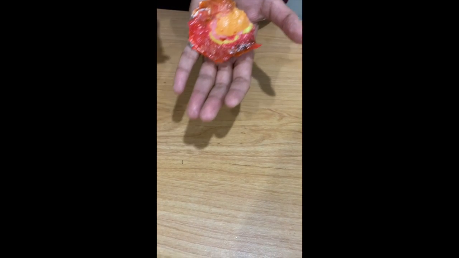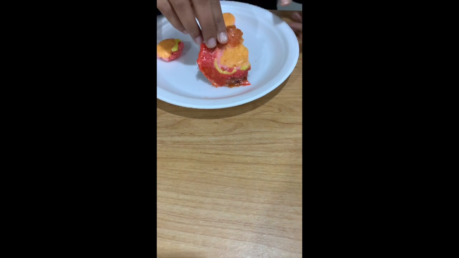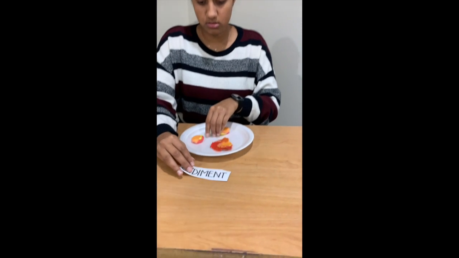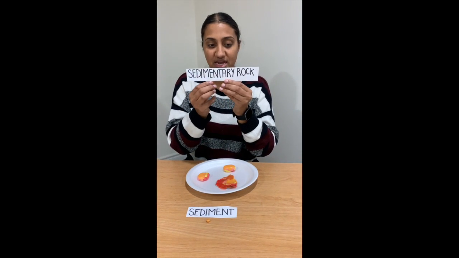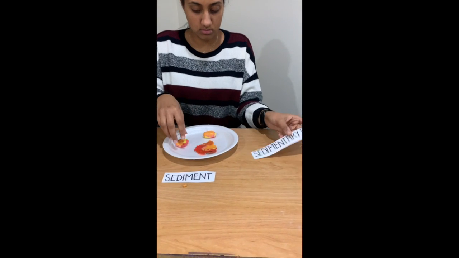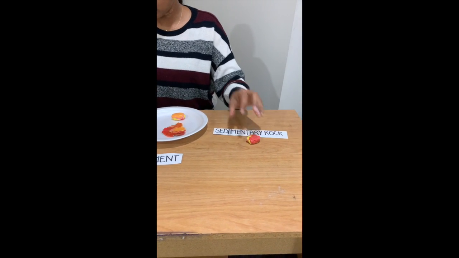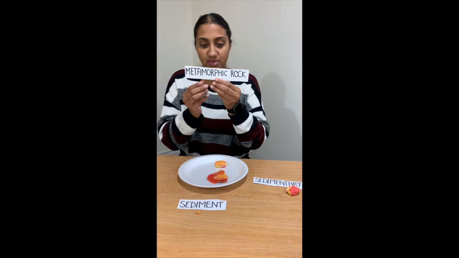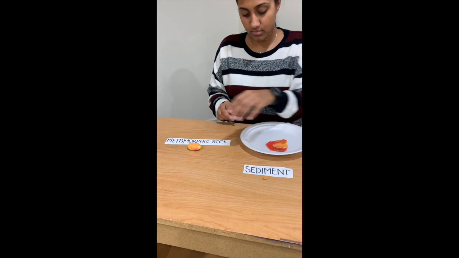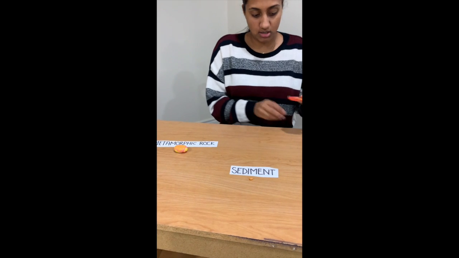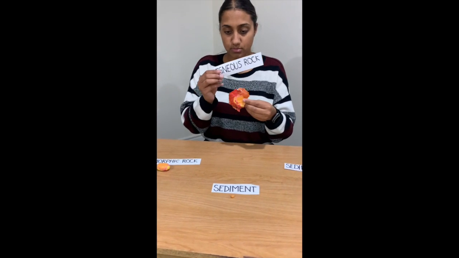Alright, I'm going to bring out all the sediments and the rocks again. So far, we have learned about the sediment, a little bit about the sedimentary rock, about the metamorphic rock, and lastly, the igneous rock.